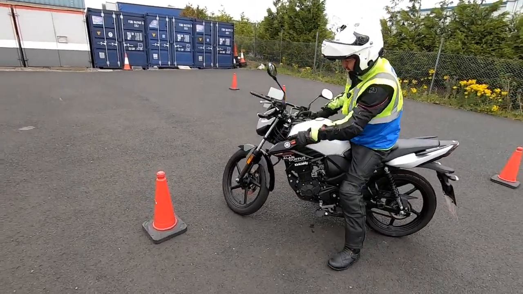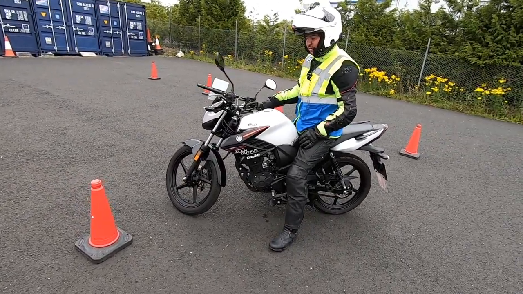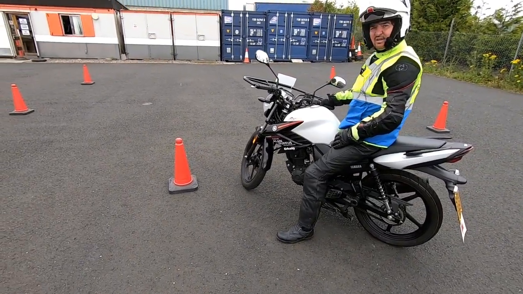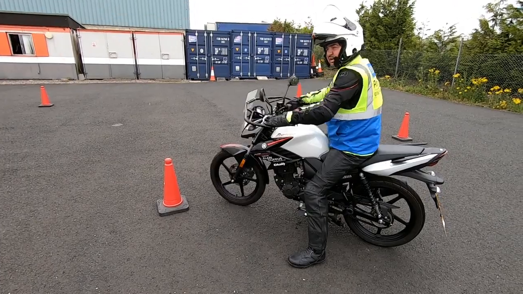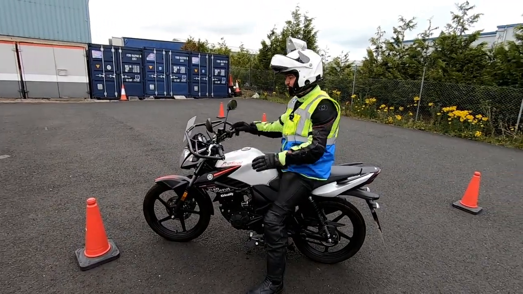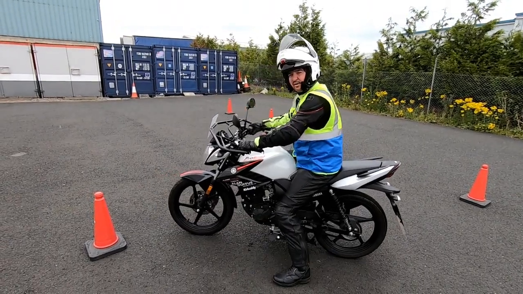Alright, so you can see there, I've gained quite a bit in terms of distance there, probably almost half a metre I've gained just by leaning the motorcycle. So that's why it's so important to lean the motorcycle. It aids turning tighter. Also, if I try to turn with the bike completely upright, watch what happens.